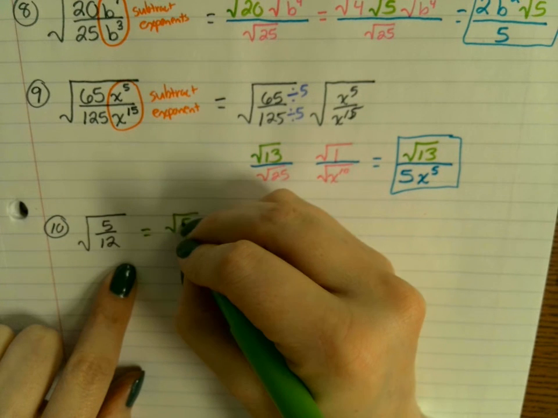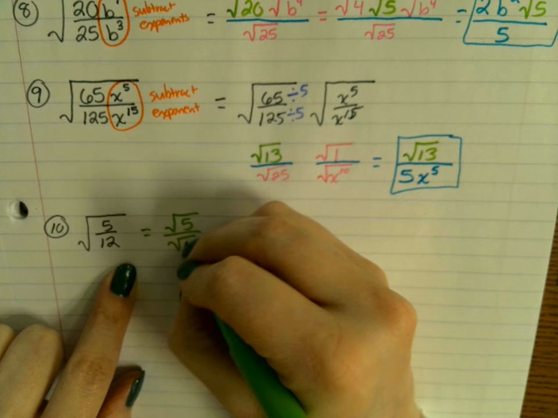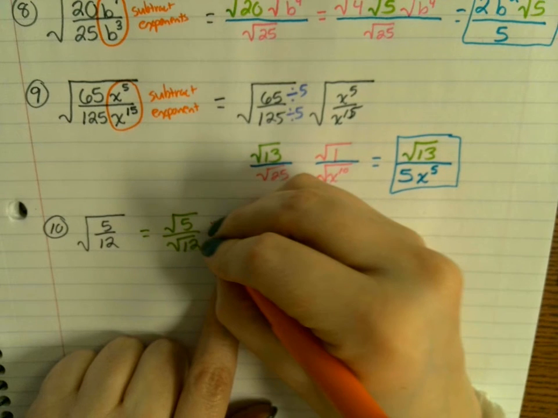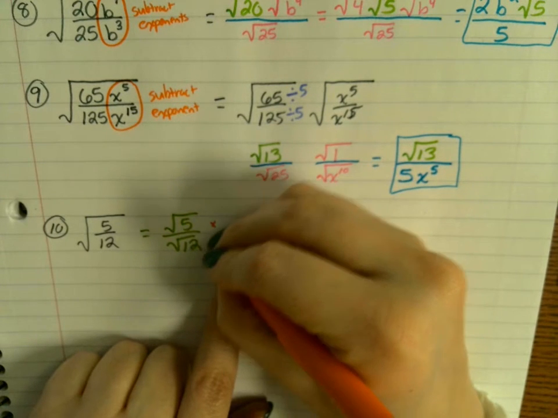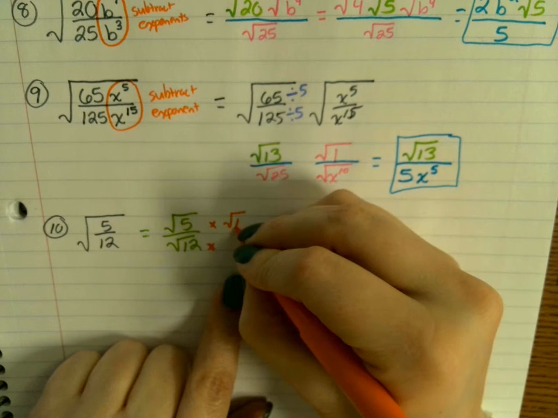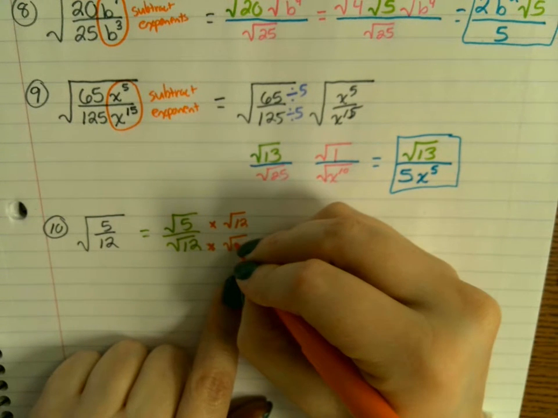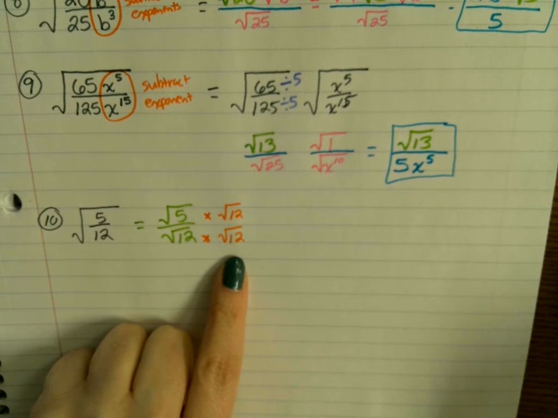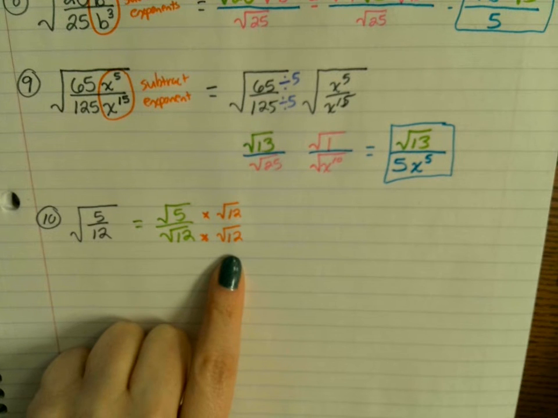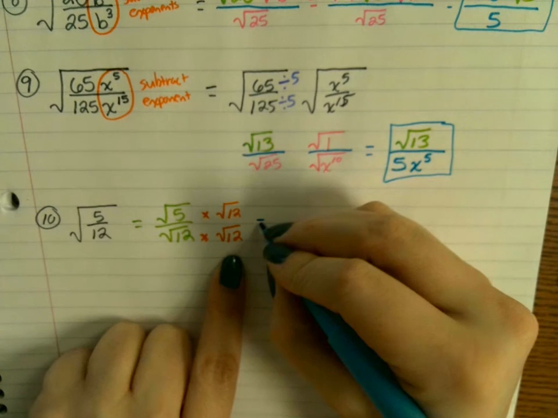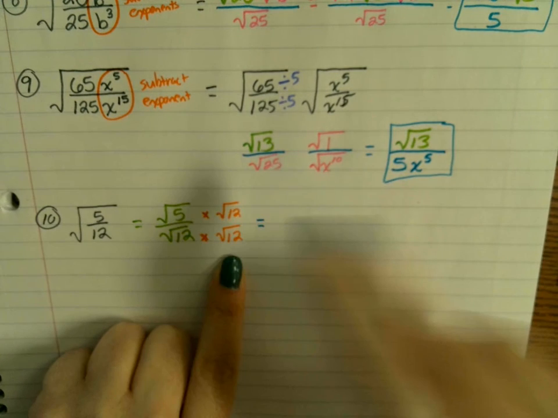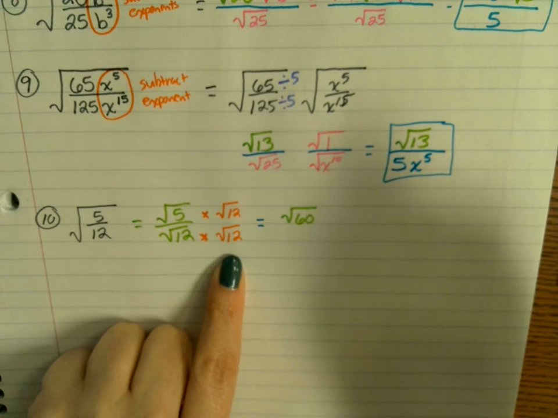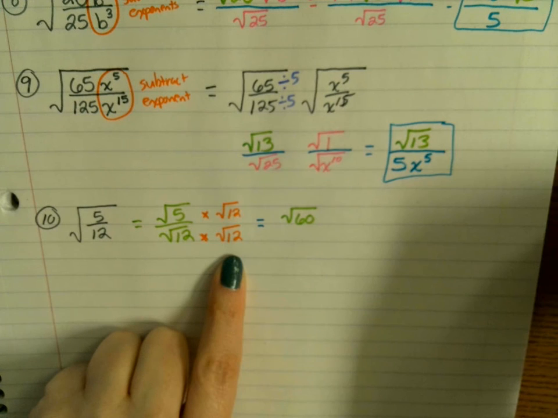And I'm going to multiply both the top and the bottom by the square root of 12. By doing so, 5 times 12 now gives me the square root of 60, but 12 times 12 now gives me the perfect square of 144.